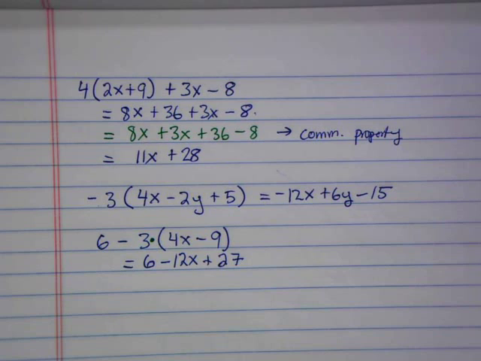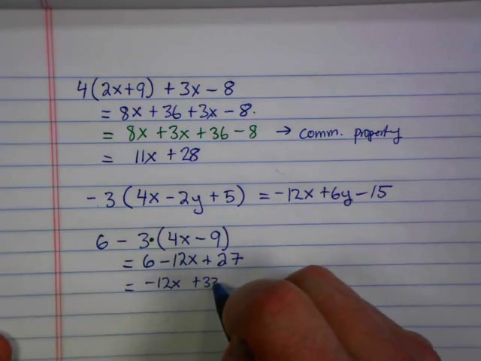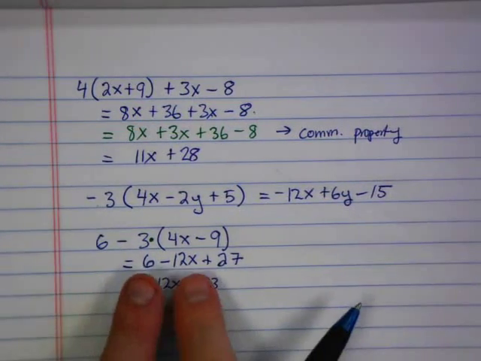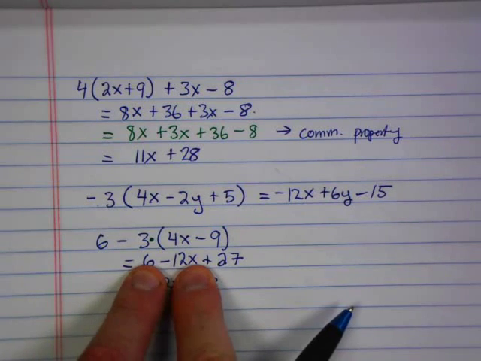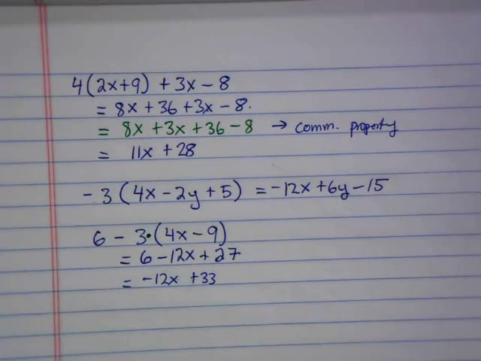Do you have any like terms? Yeah, 6 and 27. 6 and 27 makes 33. And what about the 12x? Negative 12x plus 33. And again, really what we did right there is, truthfully, we used the commutative property to switch the order on those two to put the 6 next to the 27. But again, I don't expect you to show that work. Questions on this?